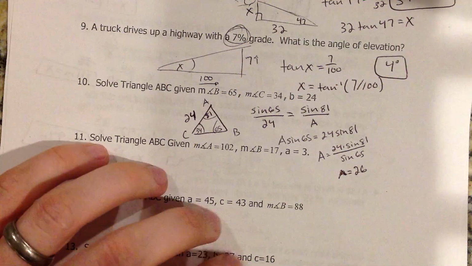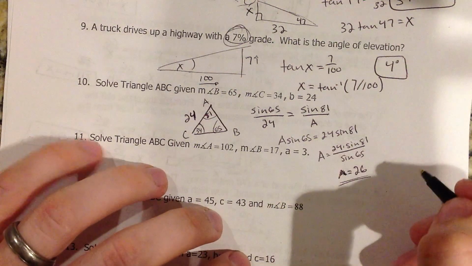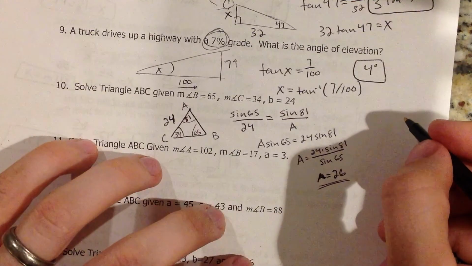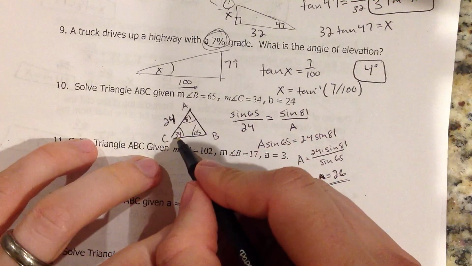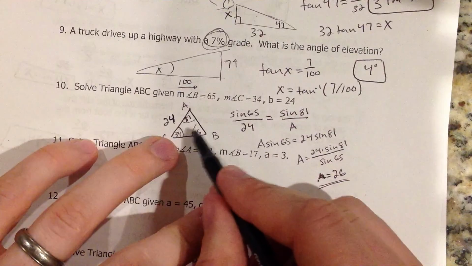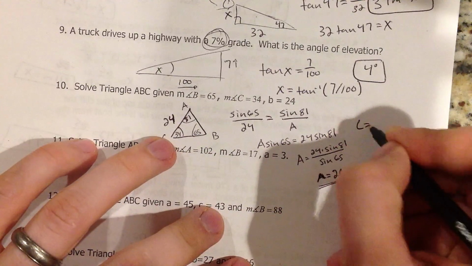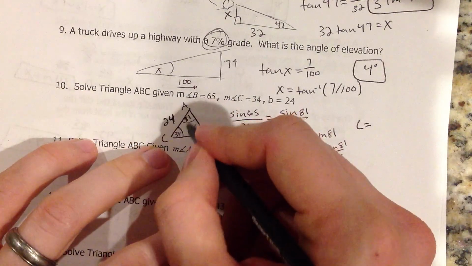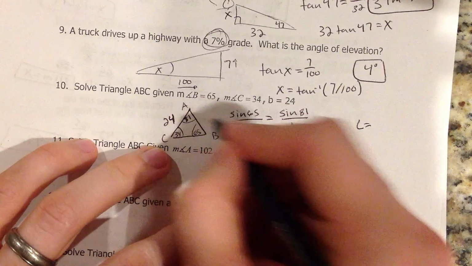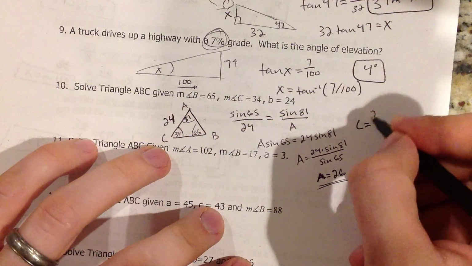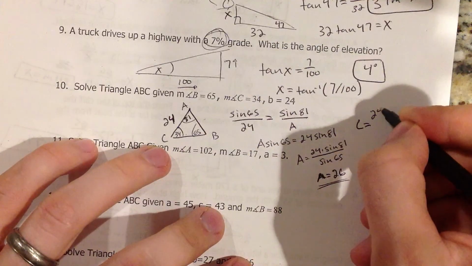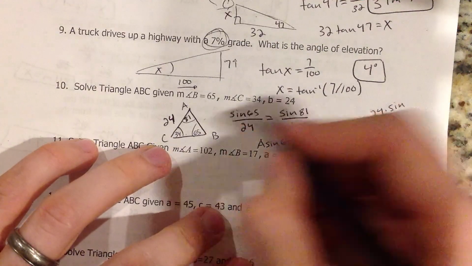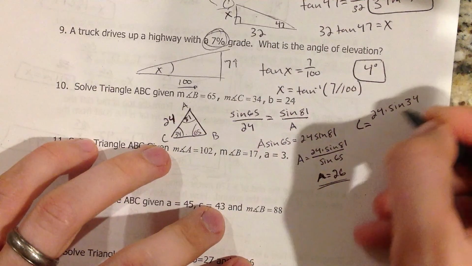Picking right back up, we've got side A equal to 26. To get side C, I'm going to do something fancy. The only thing that changes for side C is that instead of an angle of 81, you're going to use an angle of 34. So I'm going to plug in everything that was there, 24, sine, and instead of 81, here comes that 34.